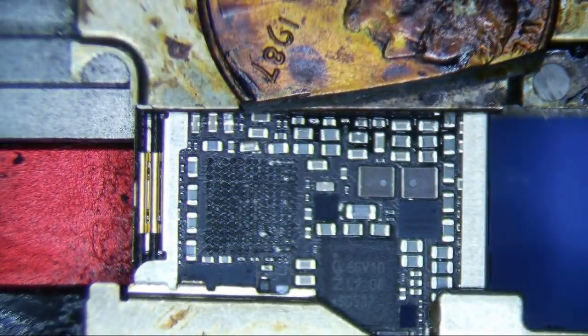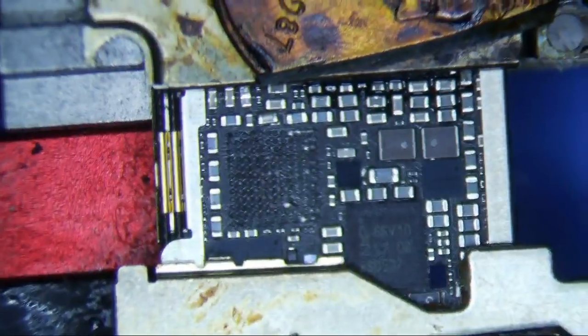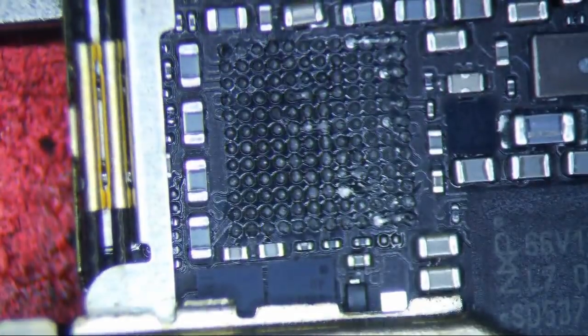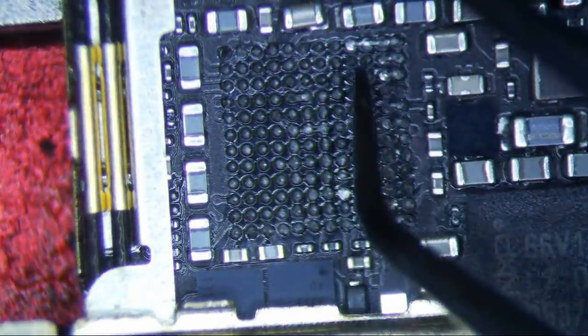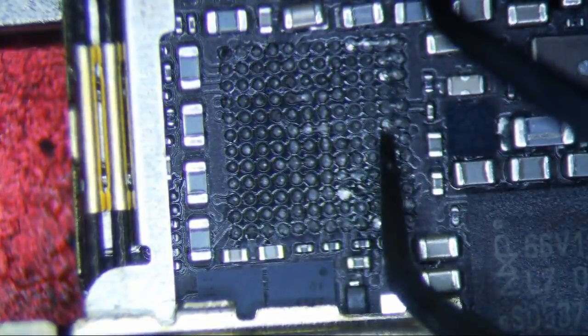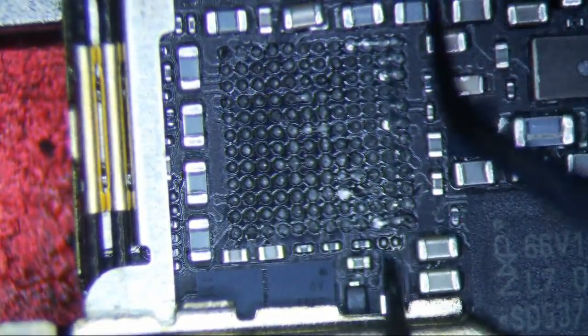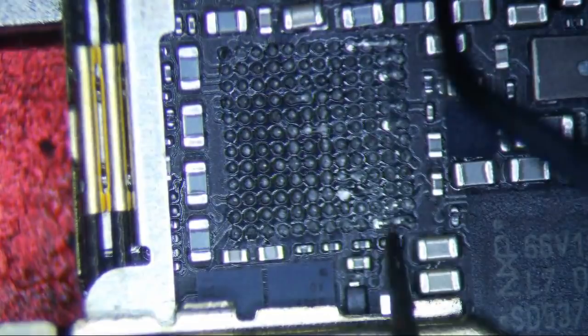Alright. So I don't know how long that took. Maybe a minute, maybe a little bit longer. I don't know. So now we're going to inspect this thing. What I'm looking for are cold joints, which I don't really see any. Maybe that one. No, nothing really. I mean, maybe that one, maybe.